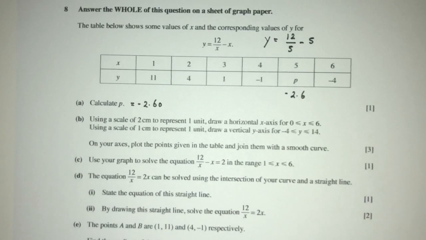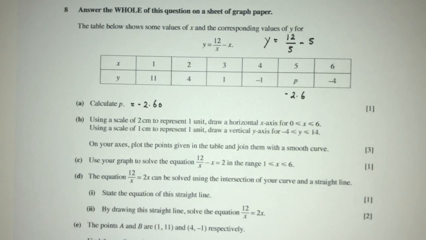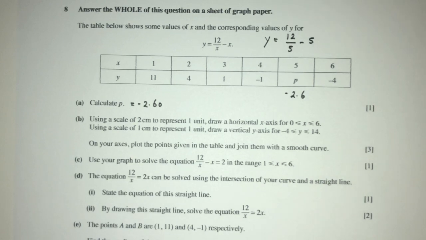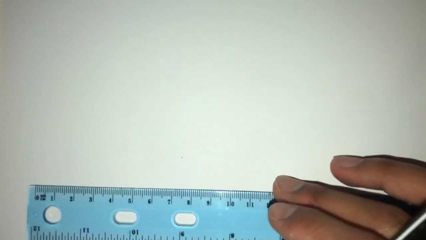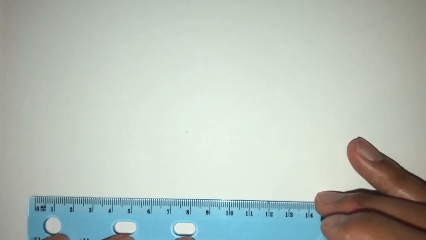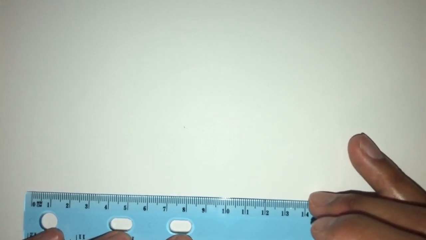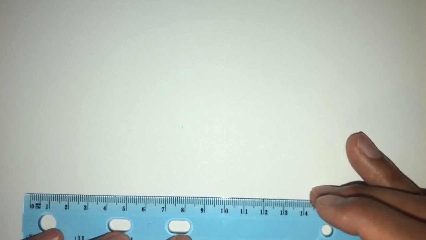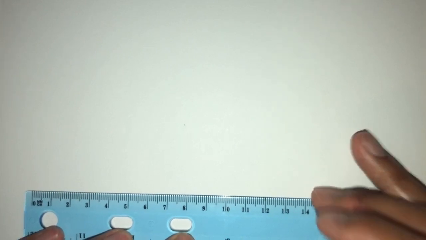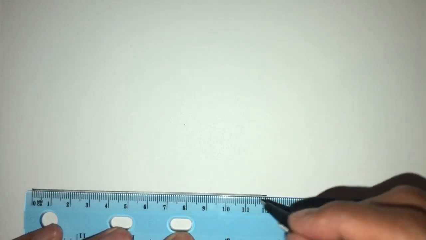Now part B, we have to use a scale of 2 centimeters for 1 on the horizontal axis, okay, and then use a scale of 1 to 1 on the vertical axis. So again, because I don't have a graph paper, I will try my best to draw this on this page. So I will not be using the scale because you will not see the graph correctly. I will use the scale that I can use to best show the whole graph. Again, the scale will not be accurate, however the drawing will be just fine. So that will be 0 here until 6, so 12.